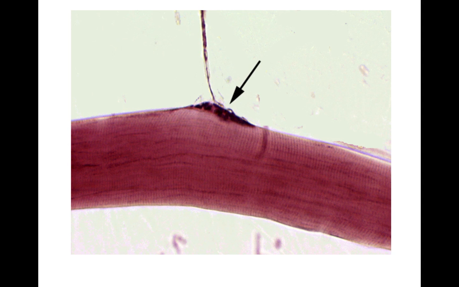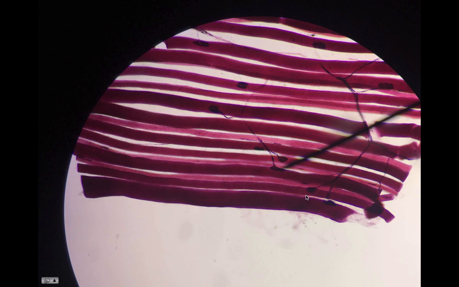But for me, I like neuromuscular junction because you can't go wrong with nervous system, muscle, and where they come together. Neuromuscular junction.